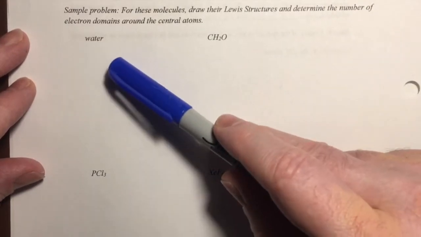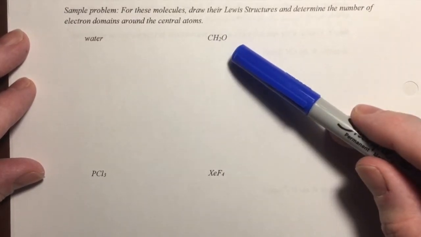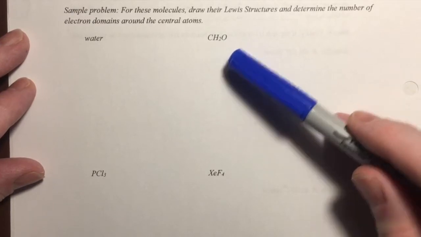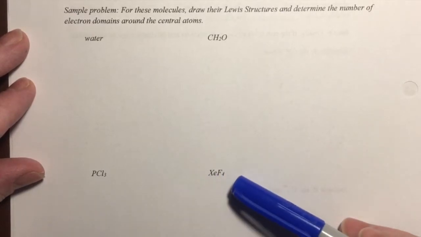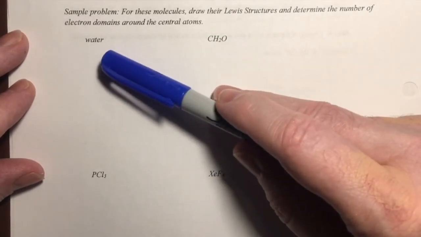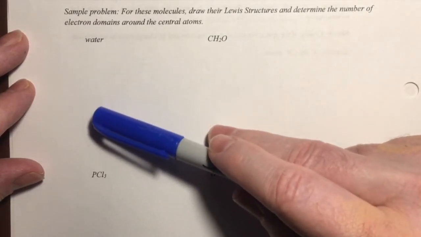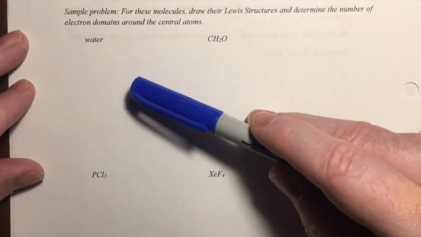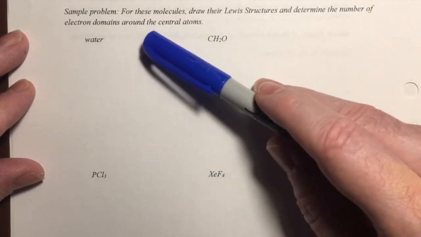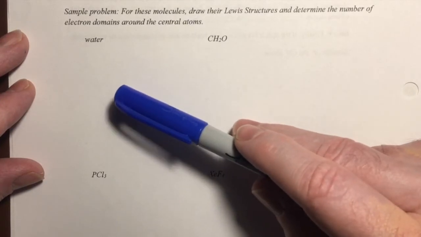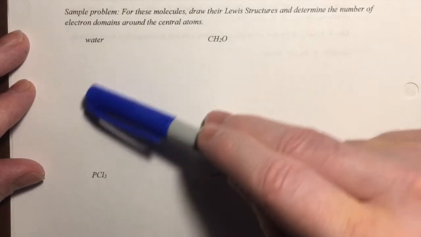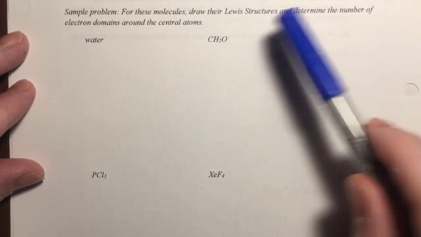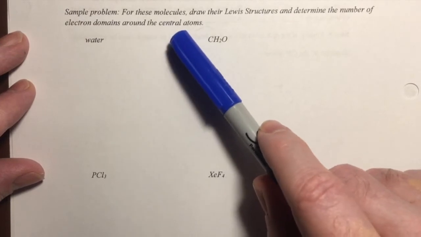So I've got 4 species. There's water, there's CH2O, which is formaldehyde, PCl3, phosphorus trichloride, and XeF4, xenon tetrafluoride. So I want you to use the steps that you learned in the previous video to draw the Lewis structure for water, and then determine the number of electron domains that are around the central atom. And I would like for you to do all 4 of these eventually, but we're going to do just water first, draw its Lewis structure, and then determine the number of electron domains around the central atom.